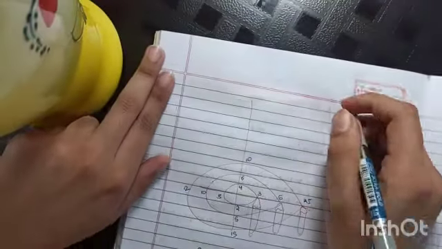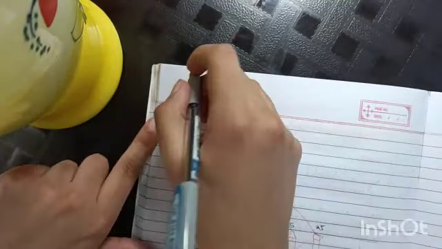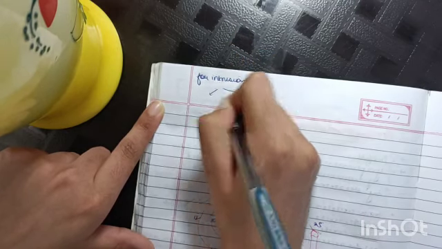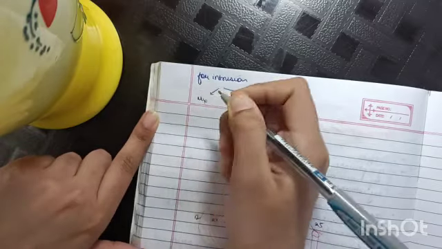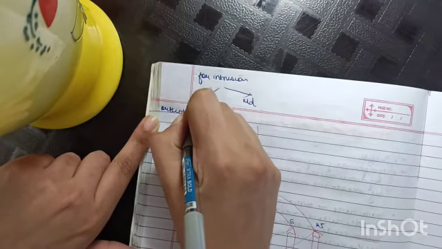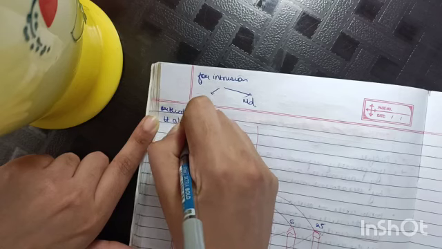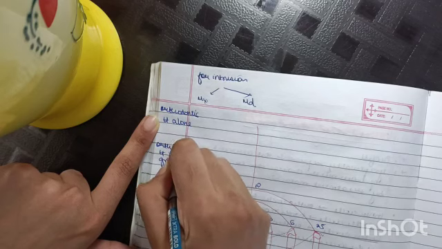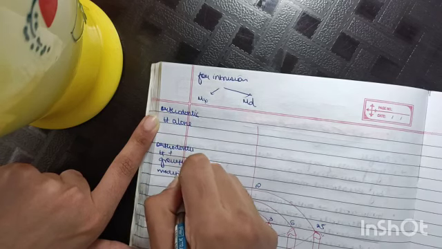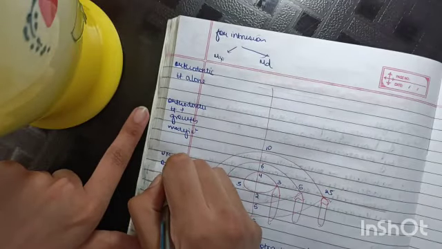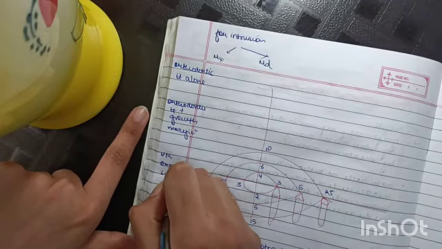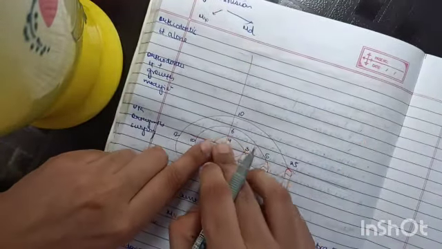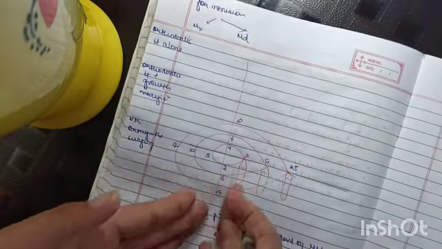Now for intrusion and extrusion. First of all, we'll talk about intrusion, for maxilla and mandible. This is the game changer. First you will write the treatment modalities: orthodontic treatment alone, then orthodontic treatment with growth modification, then orthognathic surgery. Now if we talk about the mandible first, you have to intrude the tooth, which means you have to take it downward.